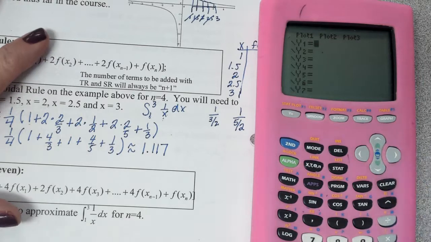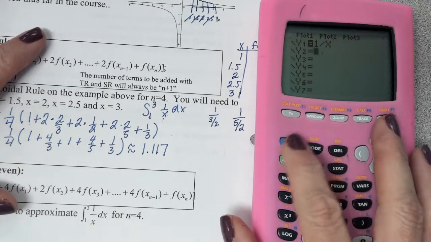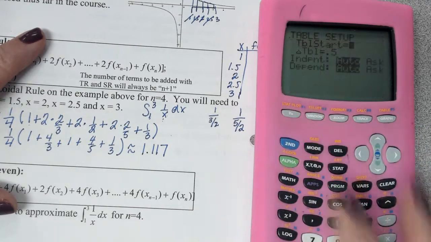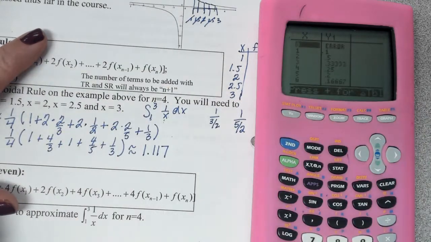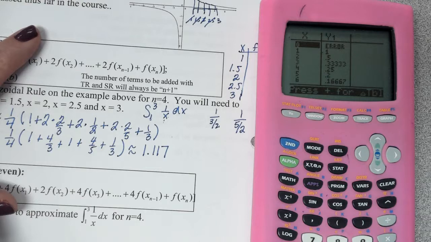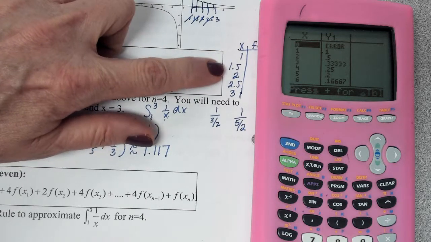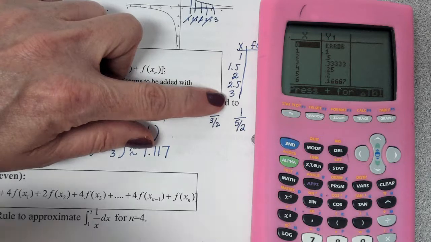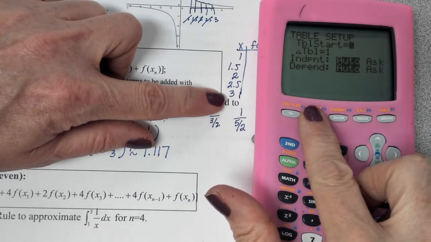You could go to y equals, put in your function, 1 divided by x. You can go to your table, and your table is probably set up like this. Everybody get out your calculator and look at your table. I want my table to tell me what is y when x is 1, what is y when x is 1.5, etc.